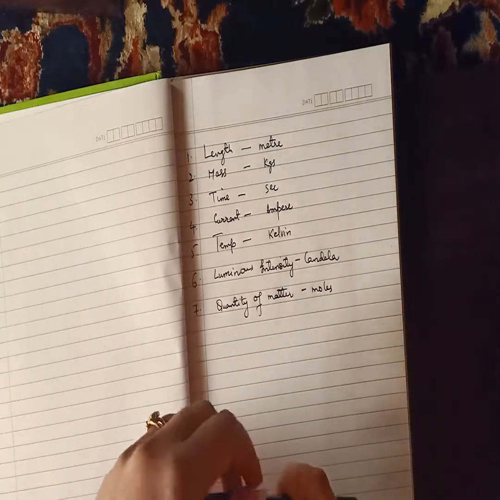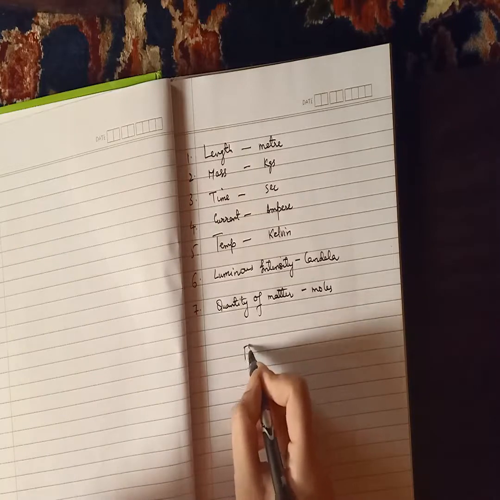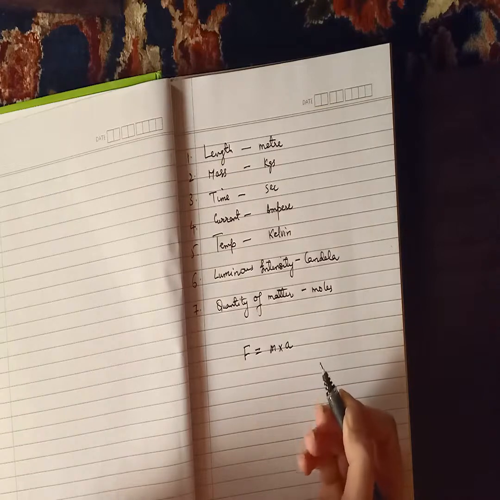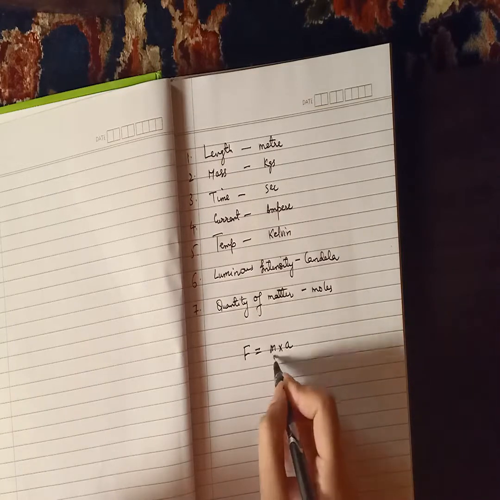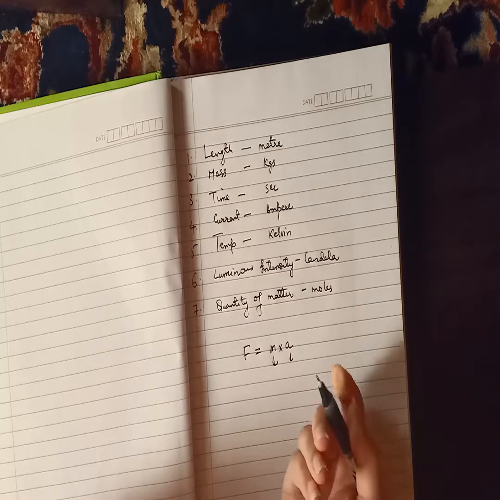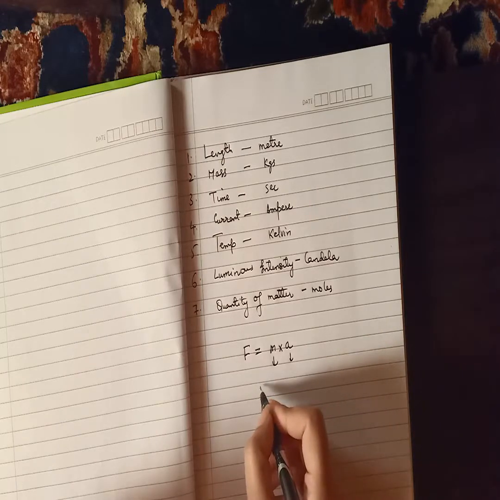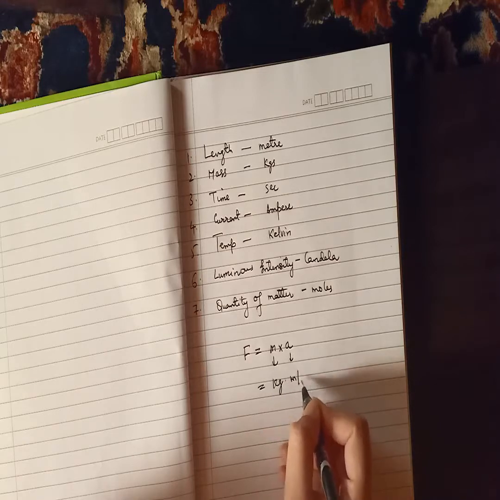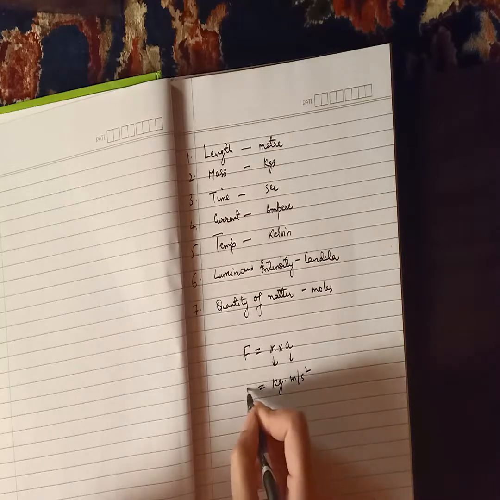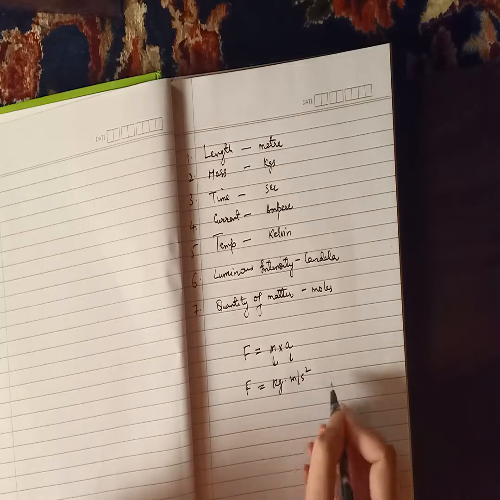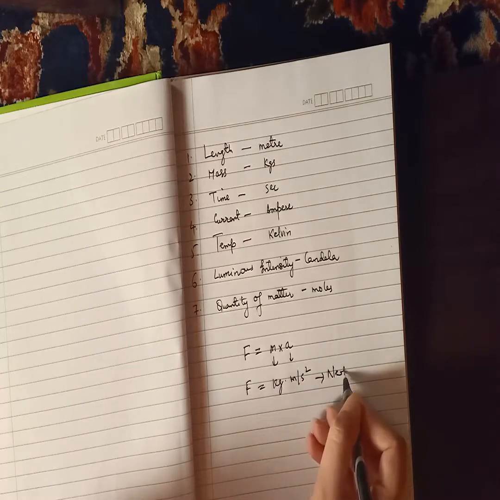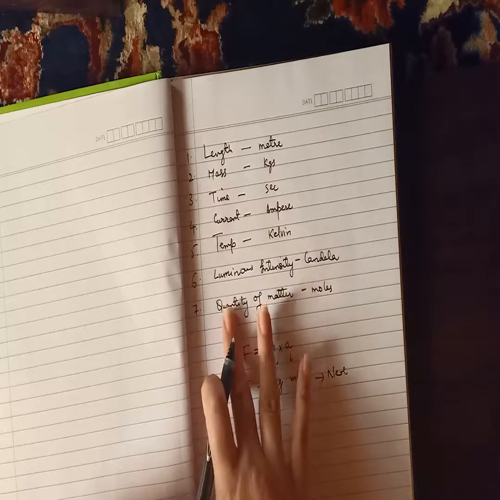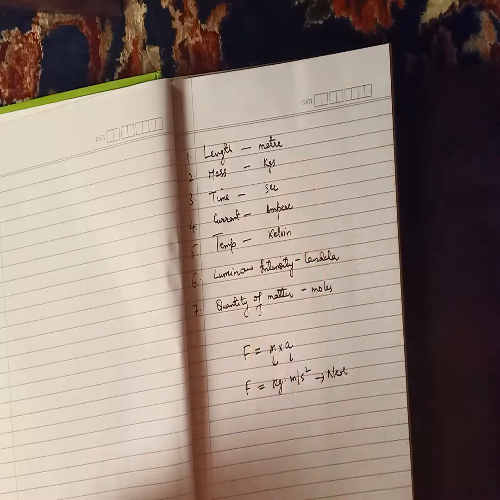We have other derived units, like force, and we already know force is equal to mass into acceleration. Whatever its units are, they will be based on the units of mass and the units of acceleration. That is very basic. Mass is measured in kgs and acceleration in meter per second square. So force has unit kg meter per second square, which is also called Newton. These are derived units, but not the basic units. The basic units are for basic quantities, which are these seven.